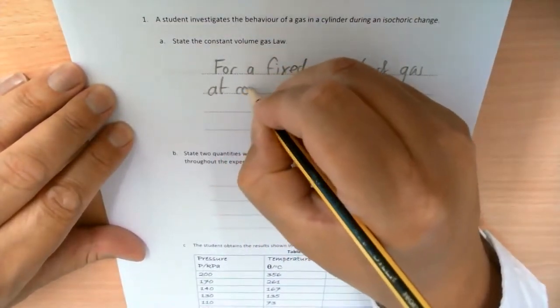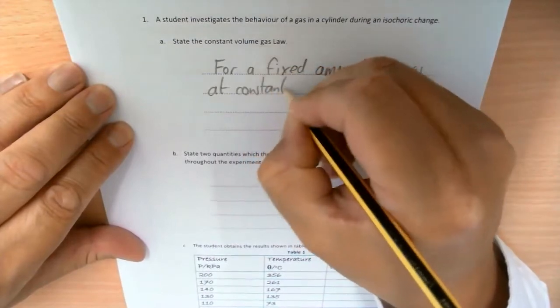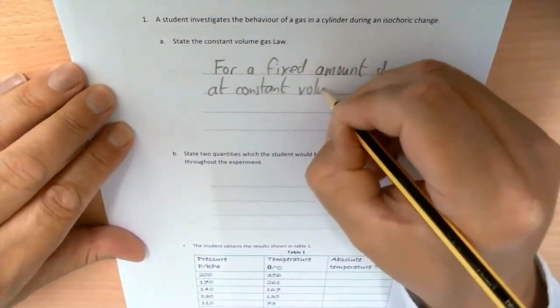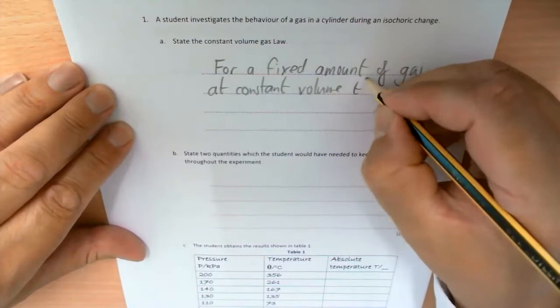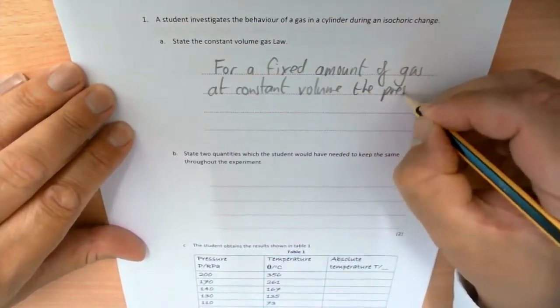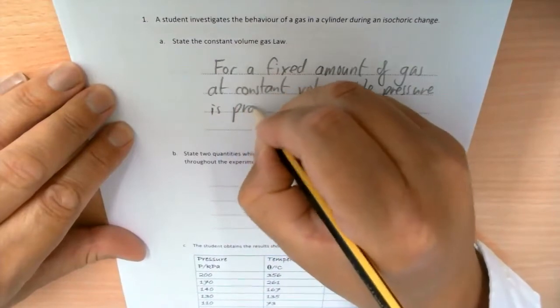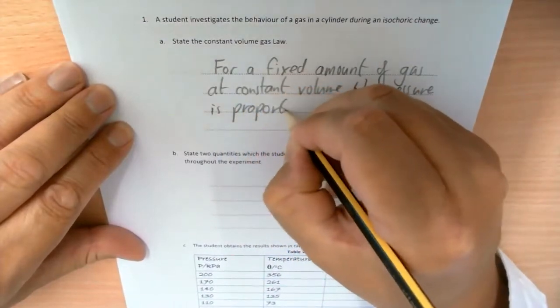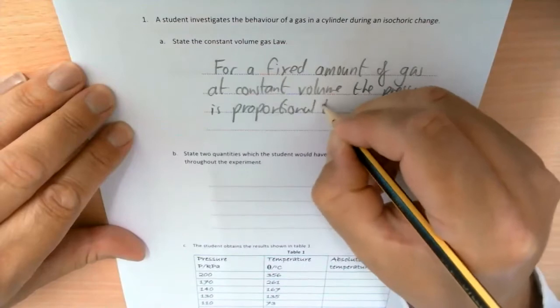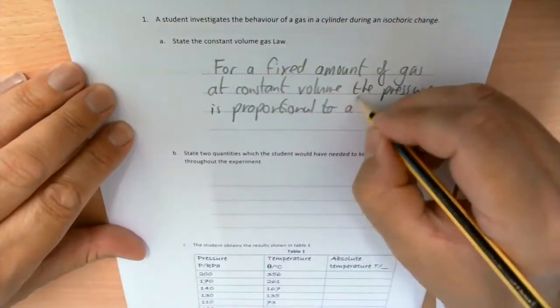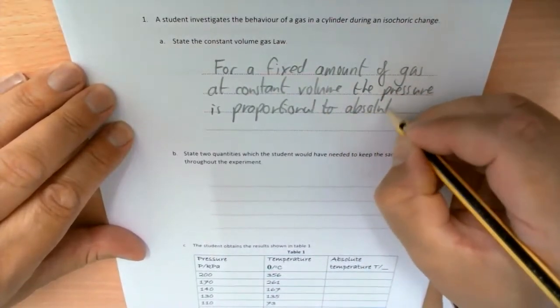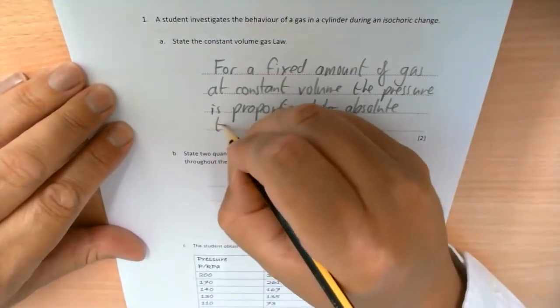At constant volume, the pressure is proportional to absolute temperature. You've got to say absolute temperature. It's not enough to just say temperature.